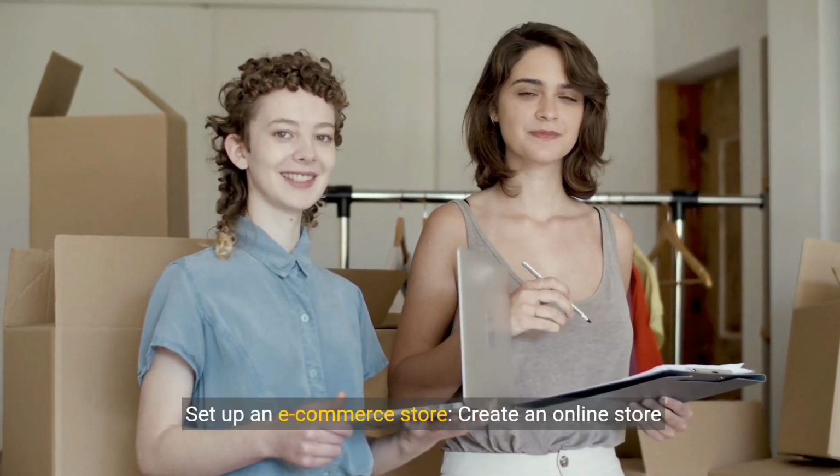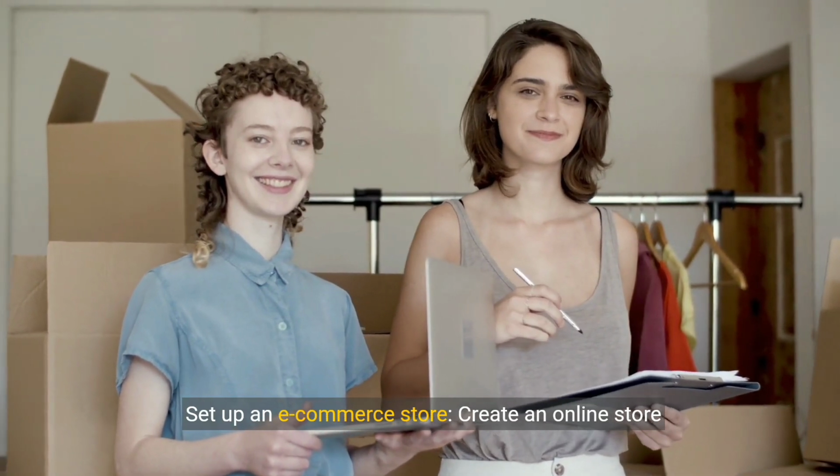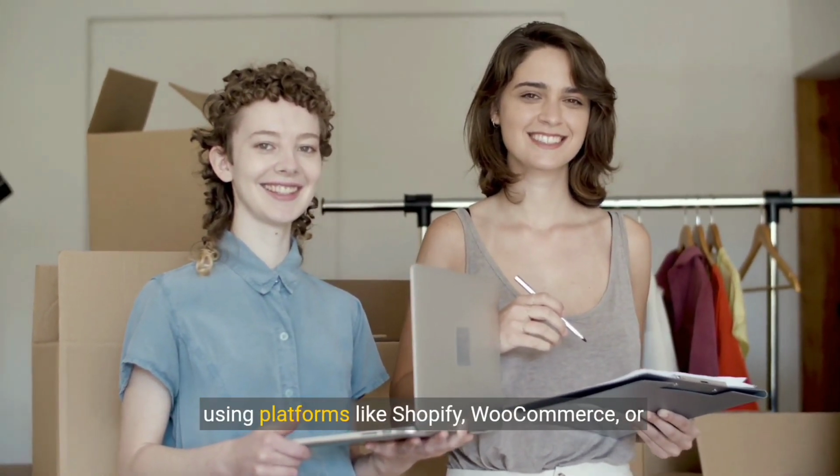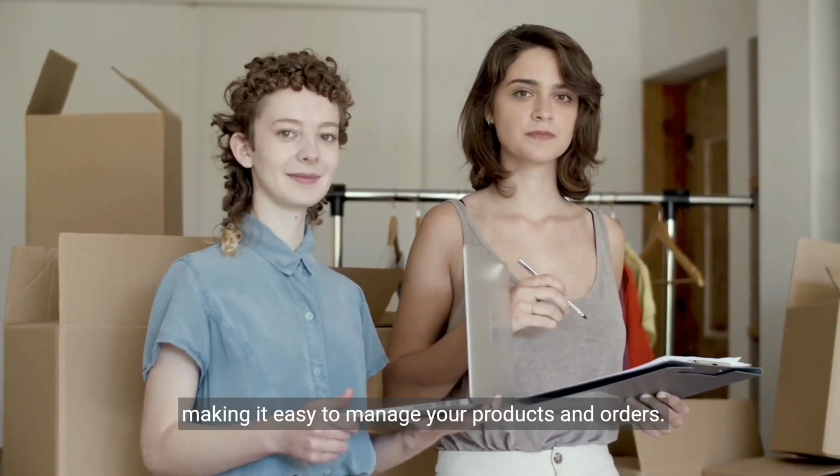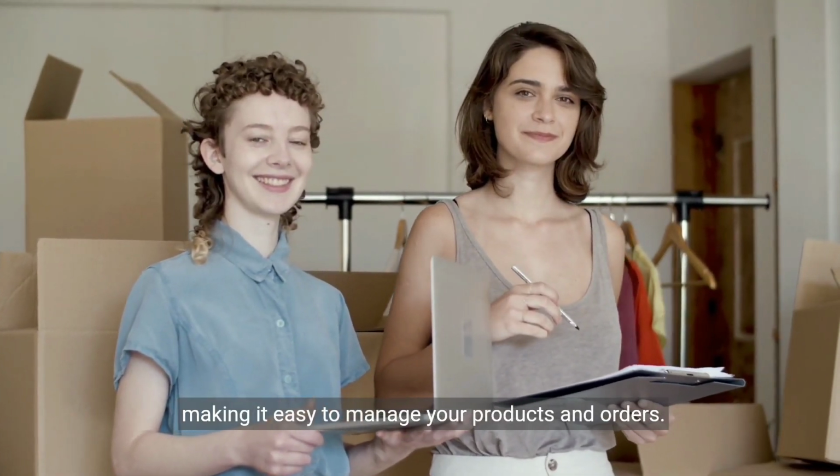2. Set up an e-commerce store. Create an online store using platforms like Shopify, WooCommerce, or BigCommerce. These platforms integrate seamlessly with Gooten, making it easy to manage your products and orders.